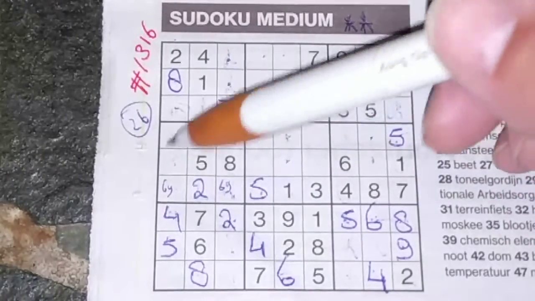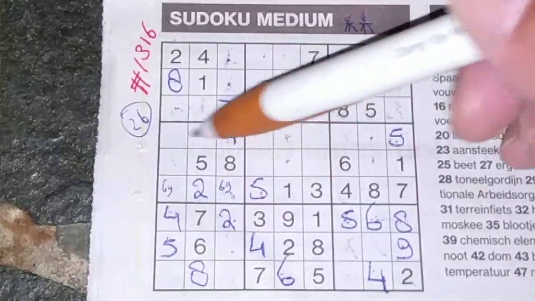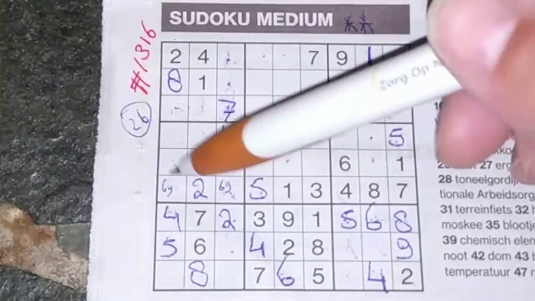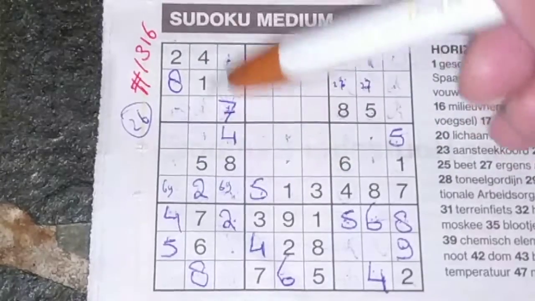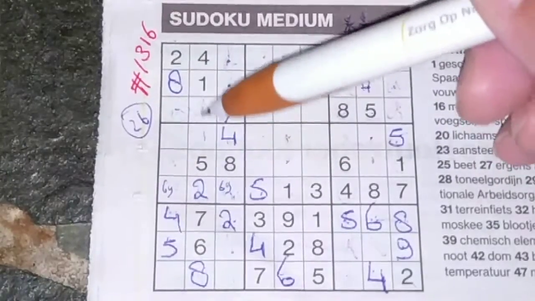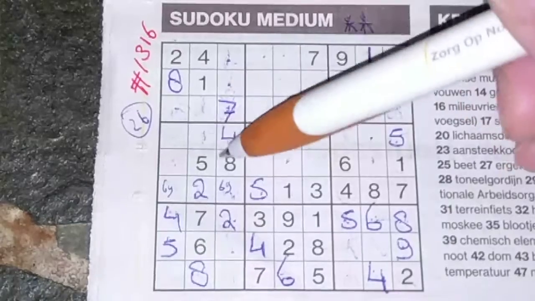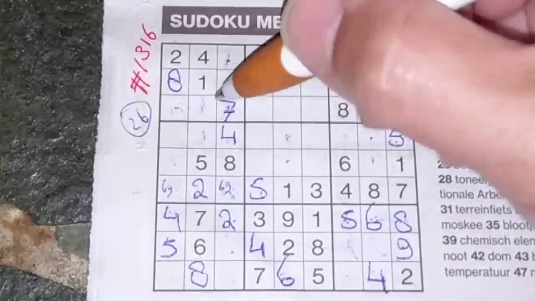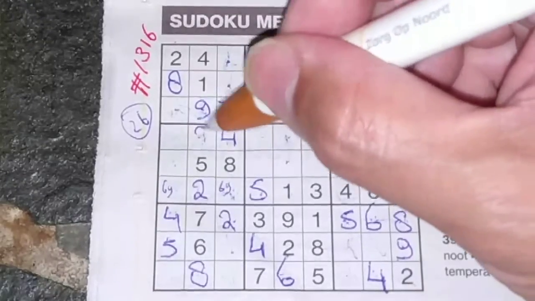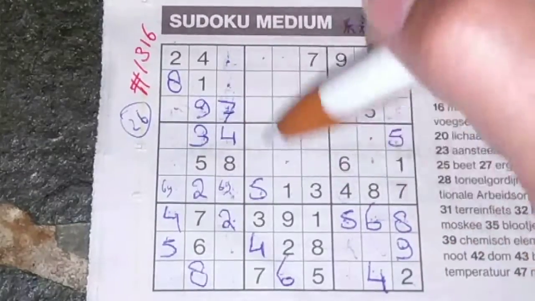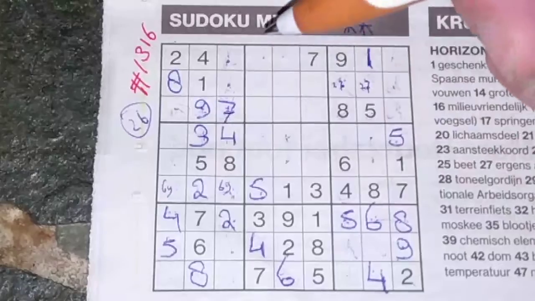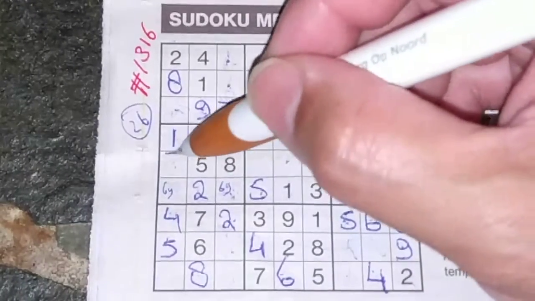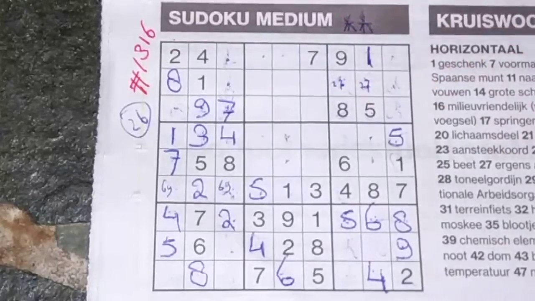So the other 3 numbers are the 1, the 3. Oh, we have a 9 here. I remember these 2 boxes, the 3 and the 9. We have a 9 in this big square, so no 9 in that box. So the 9 should be here, and the 3 goes there. 2 numbers left in this big square, the 1 and the 7. We have a 1 here, no 1 there. 1 should be here, and a 7 goes there.